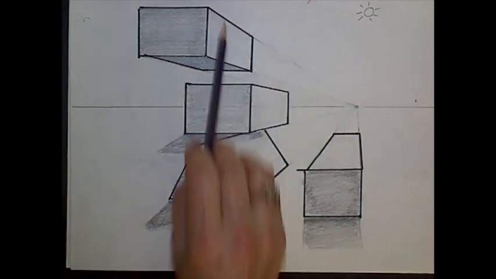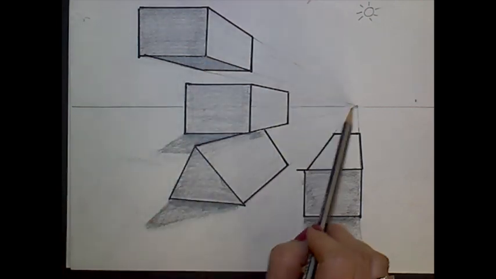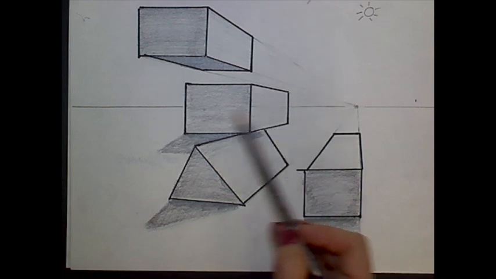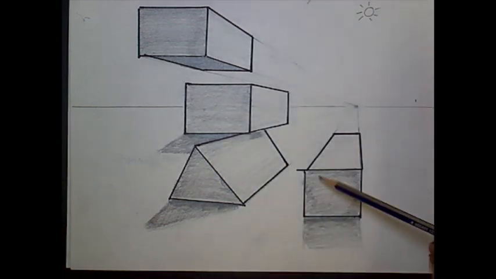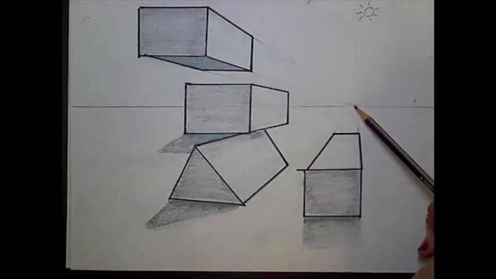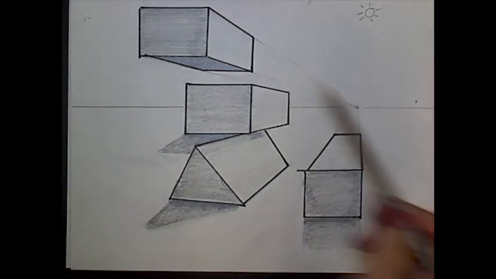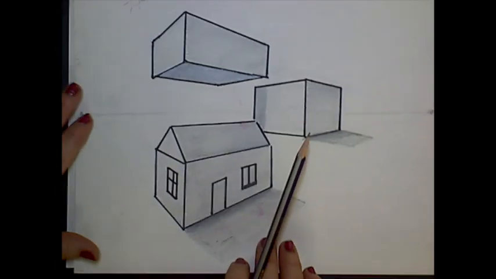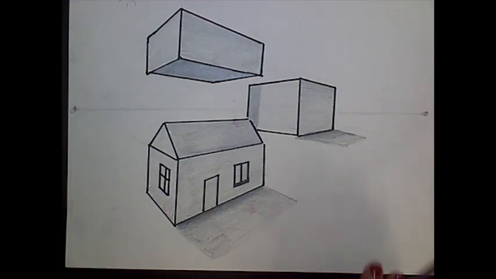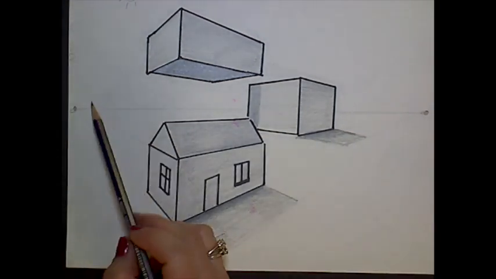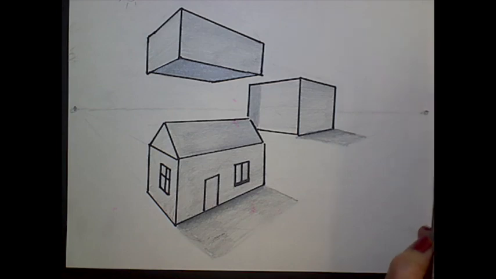Sometimes you see 3 sides, depending on where the vanishing point is. This one we only see 2 sides, and these as well. So it depends on where the vanishing point is on the horizon line and where your structures are. Well, on this one, why do we need 2 vanishing points? We've got one here and one here, still on the horizon line.